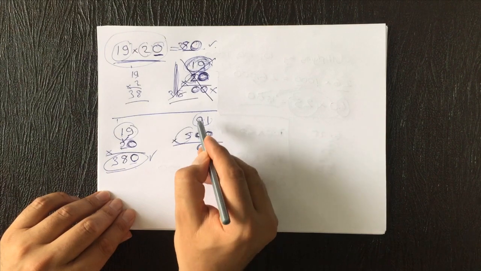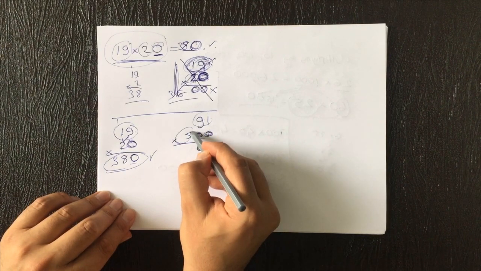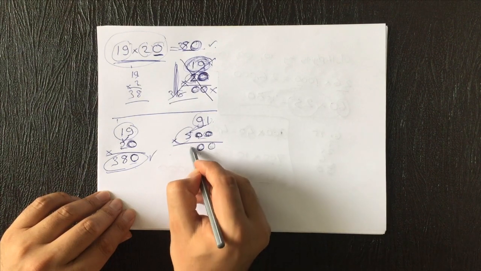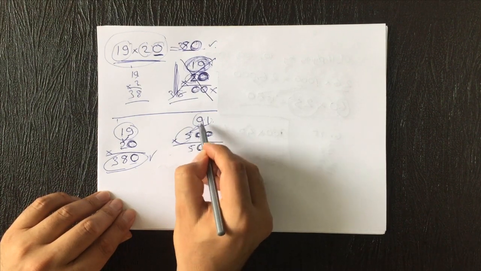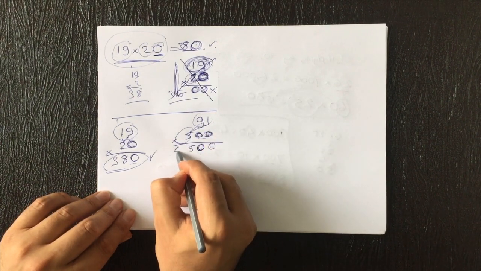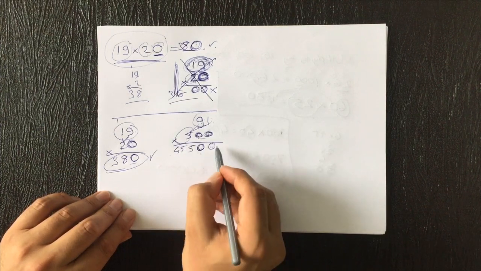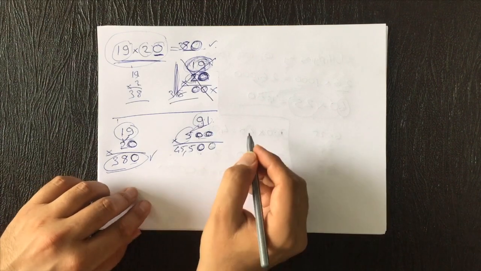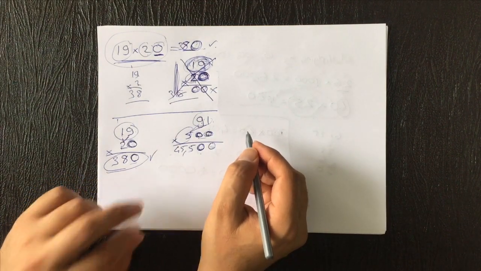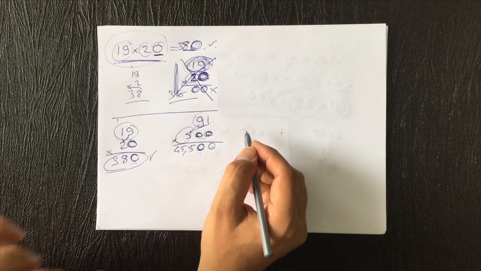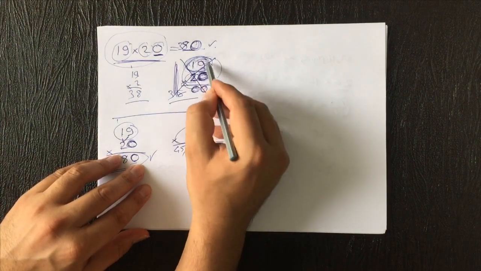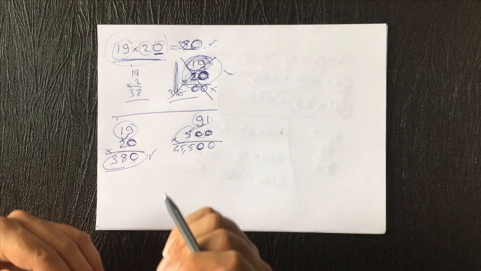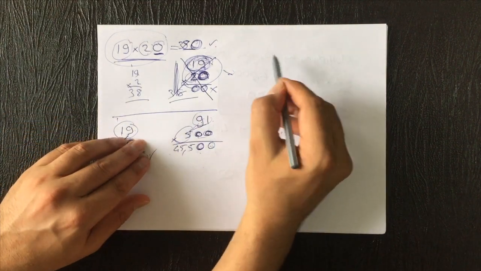So come to here, 5. So 5 times 1, 5 times 9 it will go. 5 times 1, it is 5. 5 times 9, of course, 45 it is. Then 1, 2, 3, you are adding here 45 and this 500. Okay. So let's come to how I can do it from 2 steps like that.